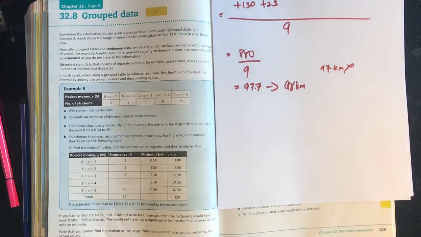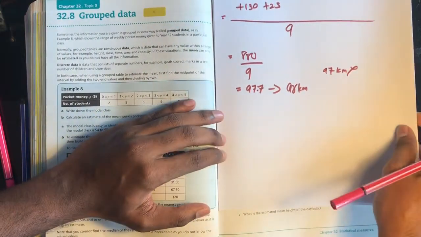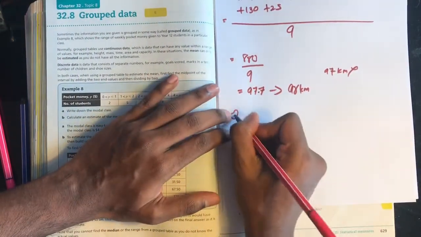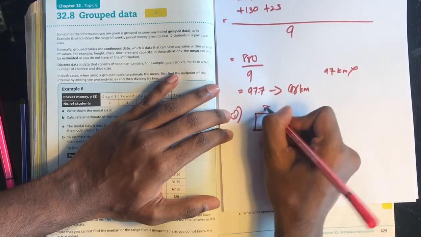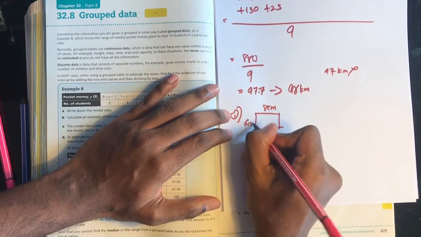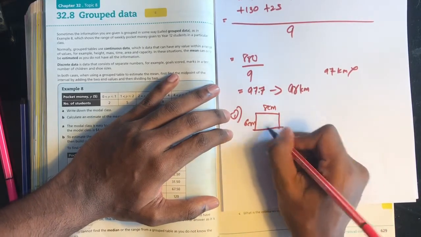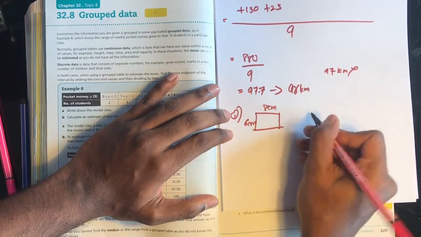Moving forward, question number 2. For question number 2, they talk about the perimeter of a rectangle. They gave you a shape, and the shape looks like this: 8 cm followed by 6 cm. They say the perimeter of this rectangle is the same as the circumference of a circle.